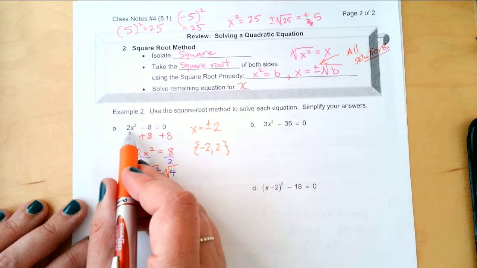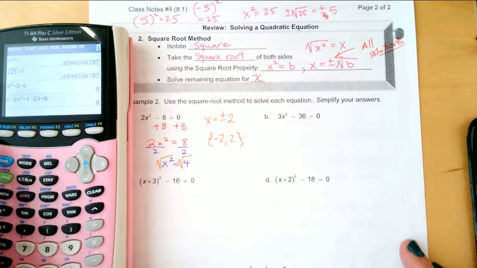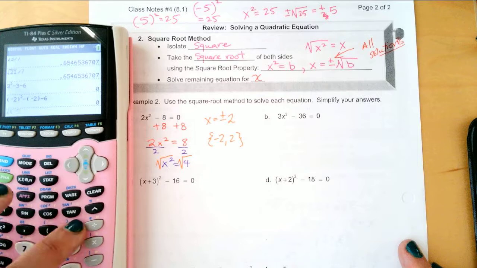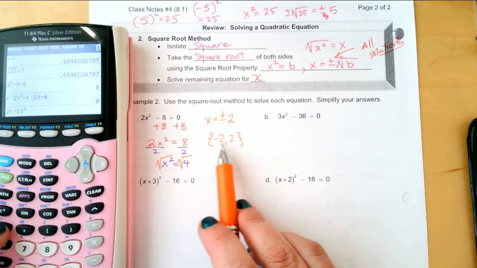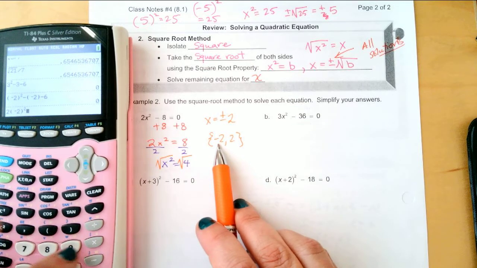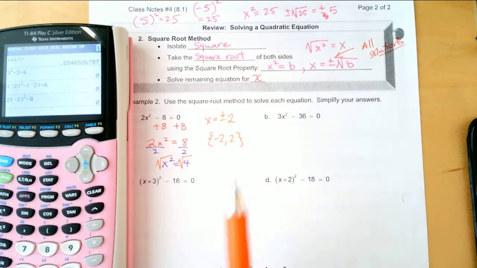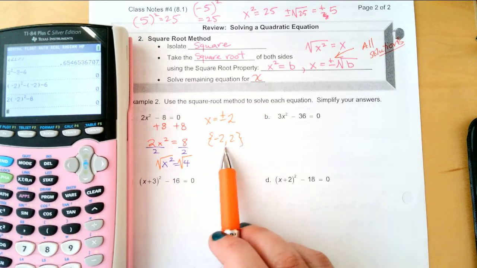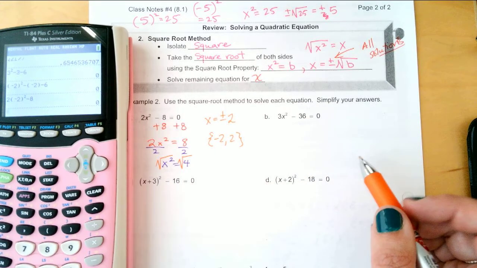If I plug in each one at a time, we were talking about this idea of checking. So if I come back to my calculator, and I plug in 2 times negative 2 squared, because I'm plugging in negative 2, that's one of my solutions. I have two solutions. Minus 8, what do I expect my answer to be when I press enter? 0, exactly. Okay, so that means I've checked the first one, and I'm just going to assume for now that the second one is correct. But you can always check it on your calculator.